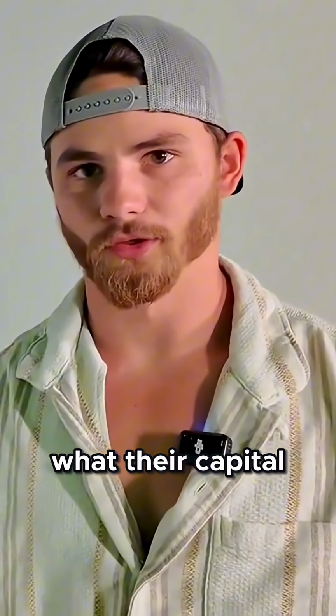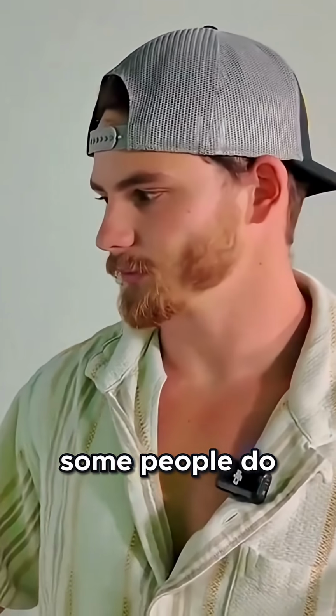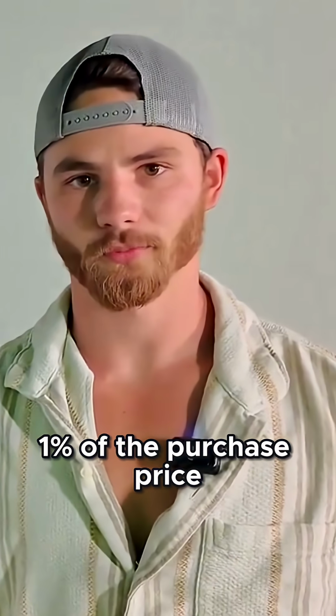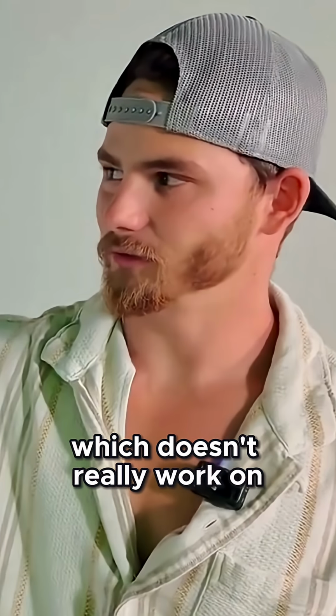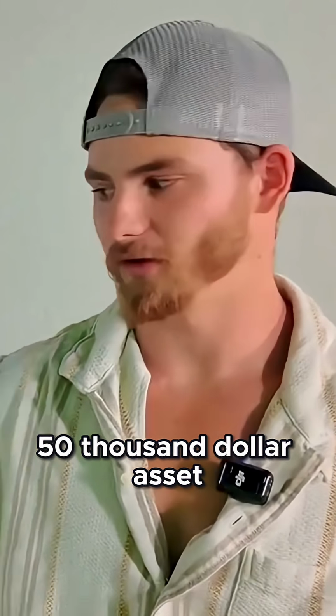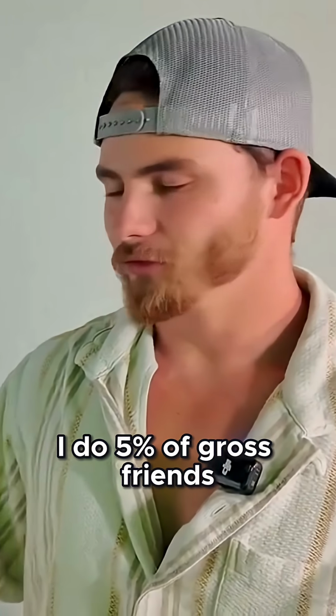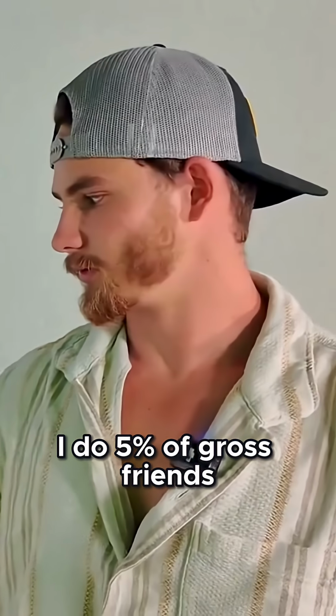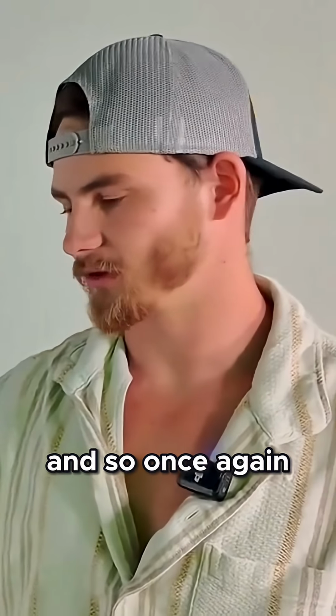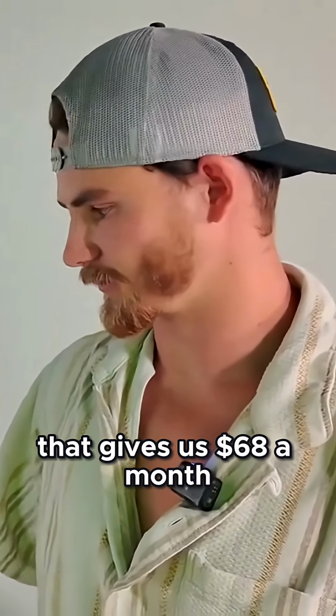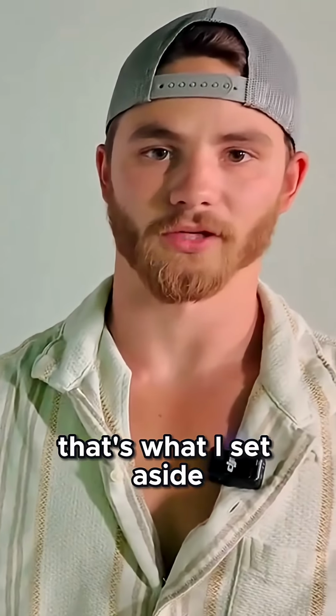So everyone's got a different way of figuring what their capital expenditures look like. Some people do 1% of the purchase price, which doesn't really work on, you know, $50,000 asset, or 1% of the loan amount. I do 5% of gross rents. And so once again, 5% of gross rents, you divide that by 12, that gives us $68 a month. That's what I set aside for CapEx.